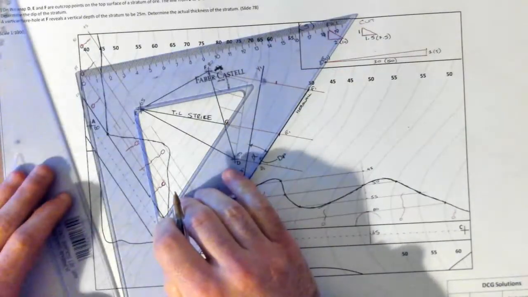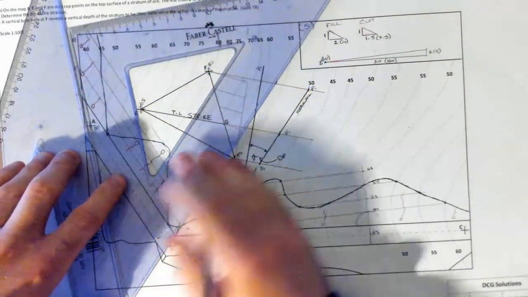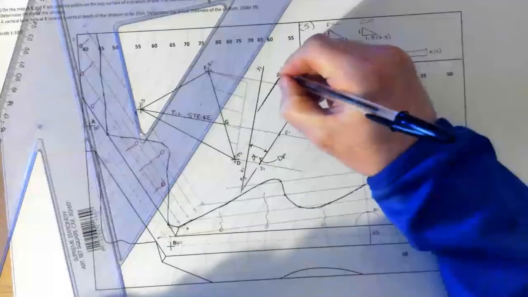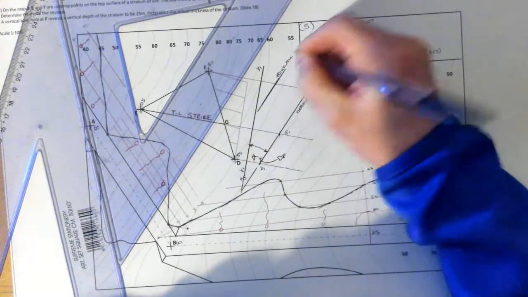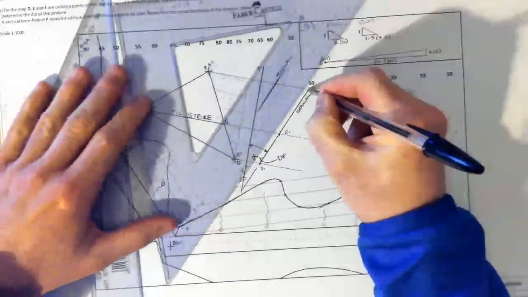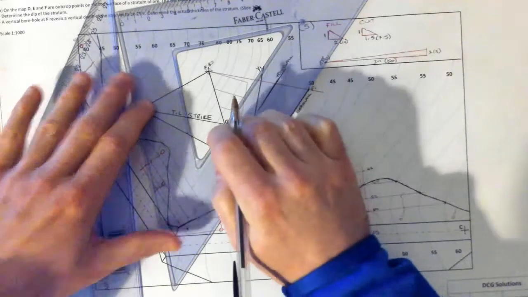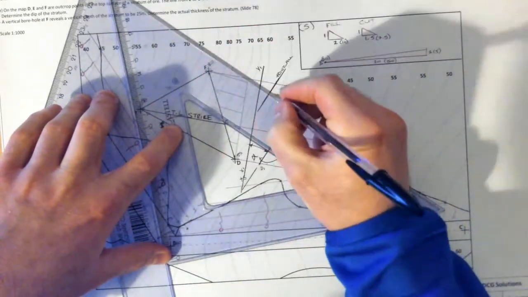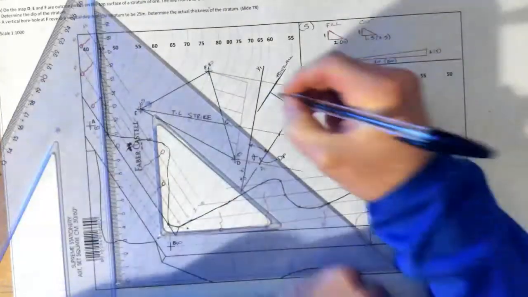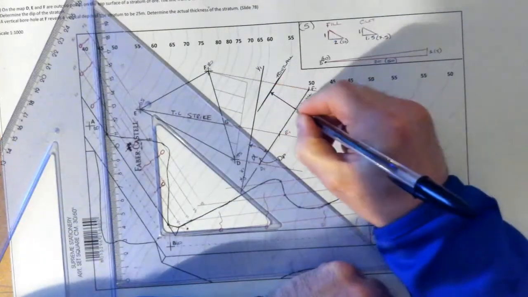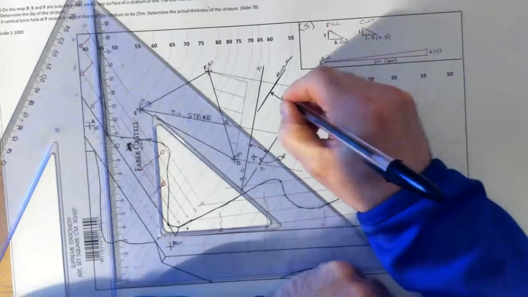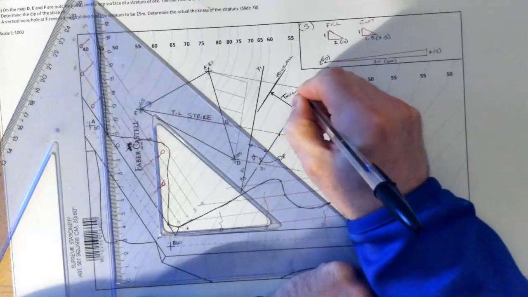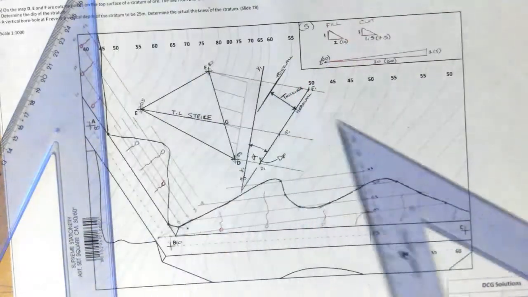And the head wall and the footwall are always going to be parallel. So there we go. That there is now our footwall. And perpendicular between the two of them is my thickness. So that there is my thickness, which is usually identified with the letter T. I'm just going to write in thickness. There we go. Question complete.